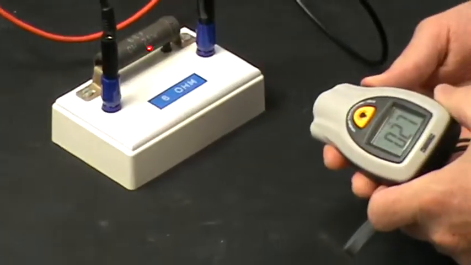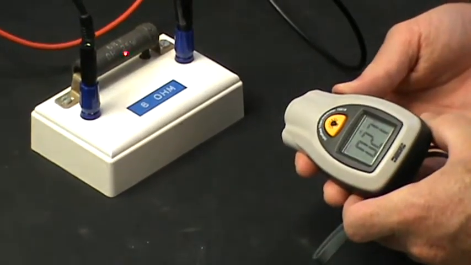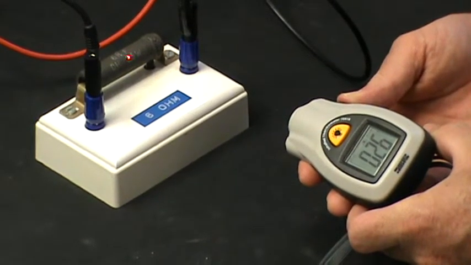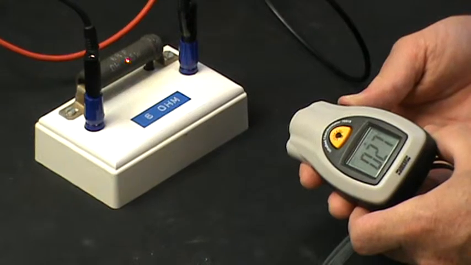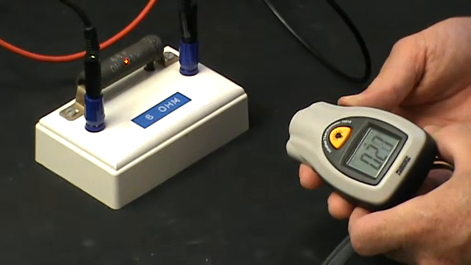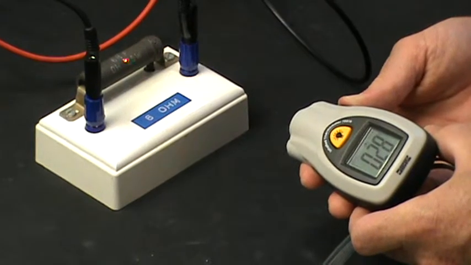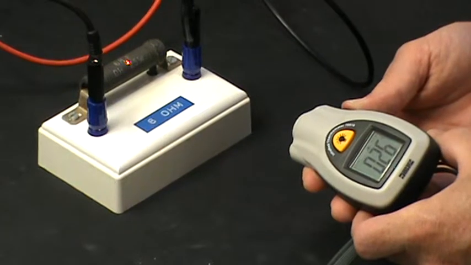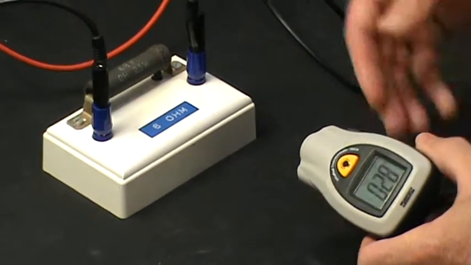And as you can see there, the resistor and the thermometer, I've got around 26 degrees, 27 degrees, and it's slowly heating up. So the current produced through the circuit has a heating effect on this resistor. 27 degrees. Let me increase the voltage.